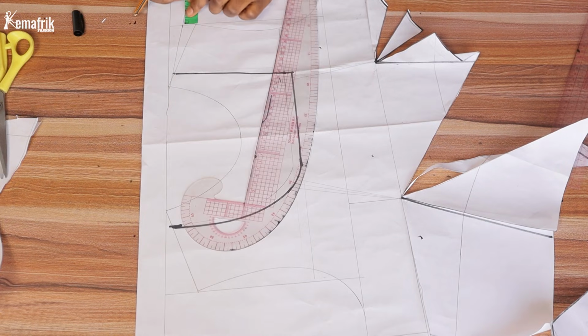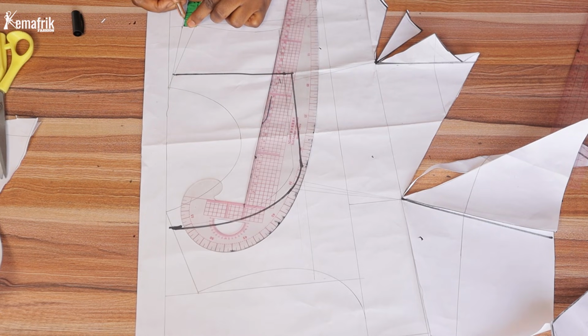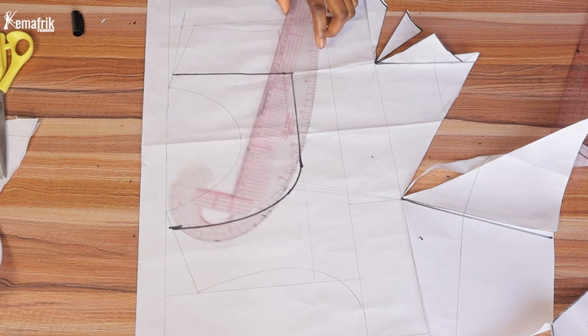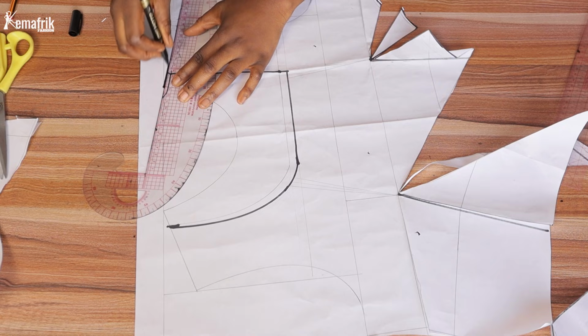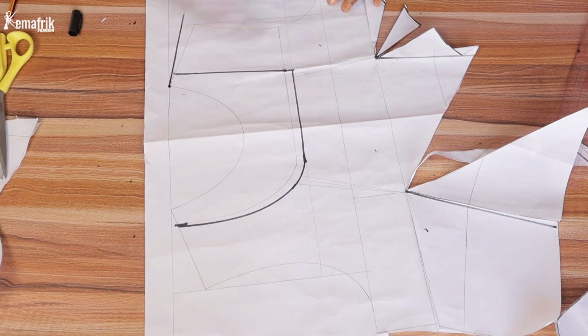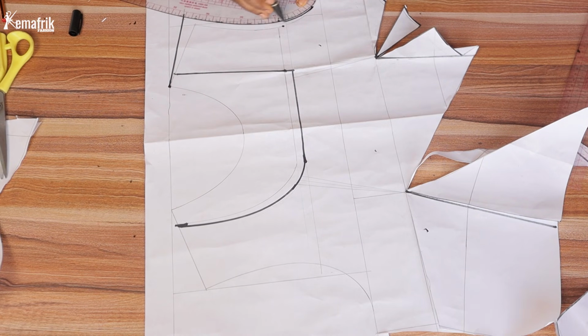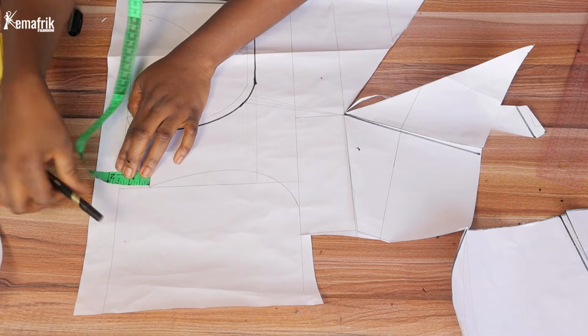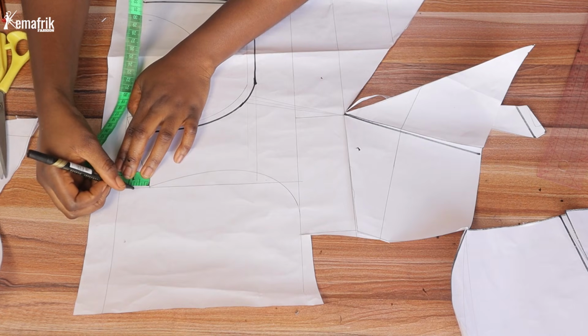Because I'll also be attaching a shoulder part to this, I raised the shoulder line by 1/2 inch and also extended it towards the armhole by 1/2 inch, so it is wider and higher. I'll be repeating the same process on the other side of the shoulder.